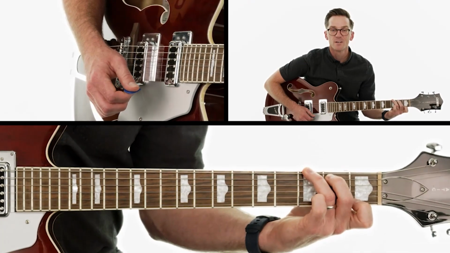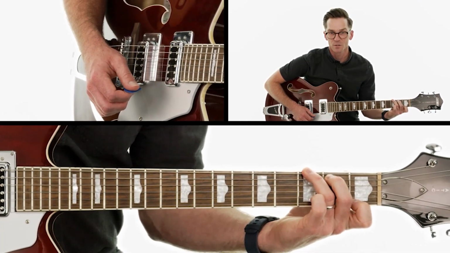So the notes are G for the root, B for the 3rd, D for the 5th, and F for our 7th in this chord.